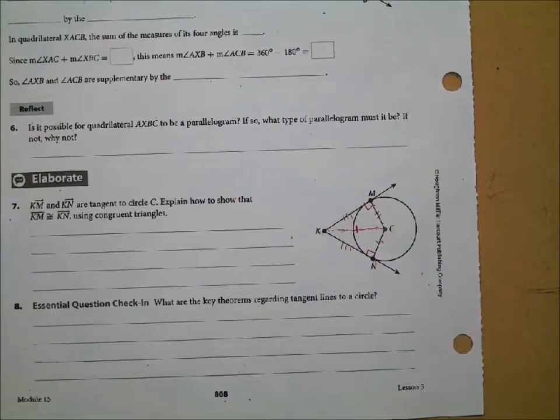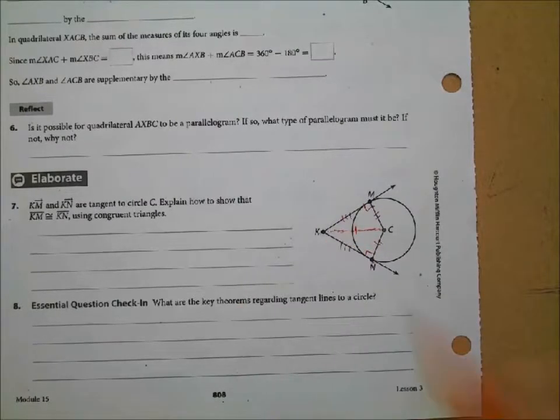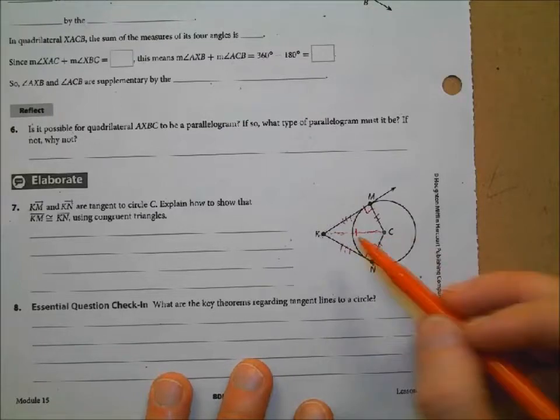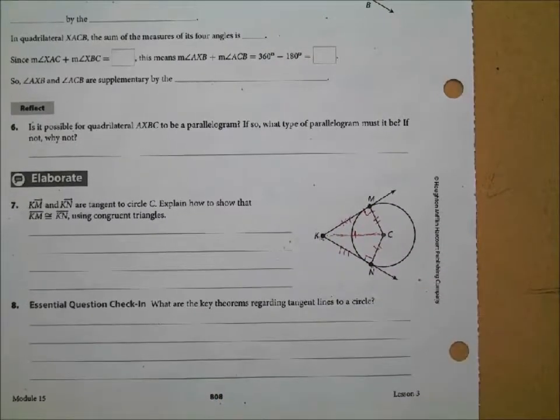Thus, K to M and K to N are going to be congruent as well. So that's another thing I wanted to point out. When you have a circumscribed angle, the distance from K to one point of tangency is the same as the distance from K to the other point of tangency. Sorry, I was looking at the homework and thought, oh, we need to talk about that real quick.